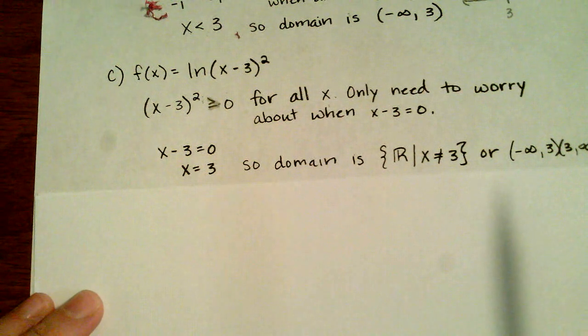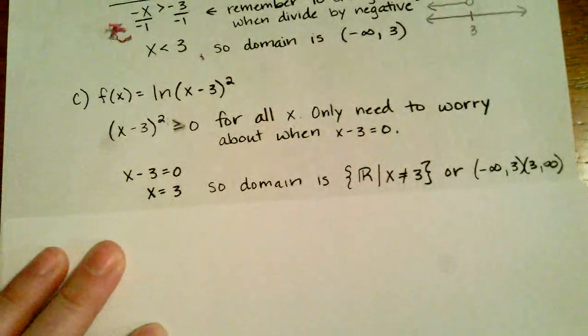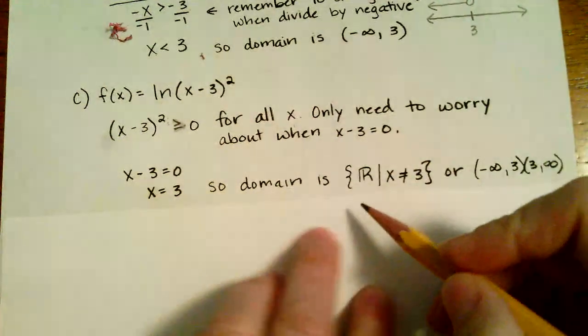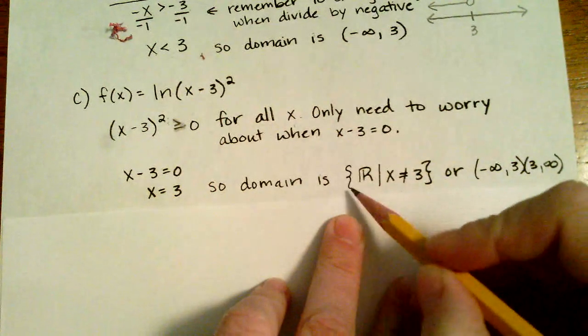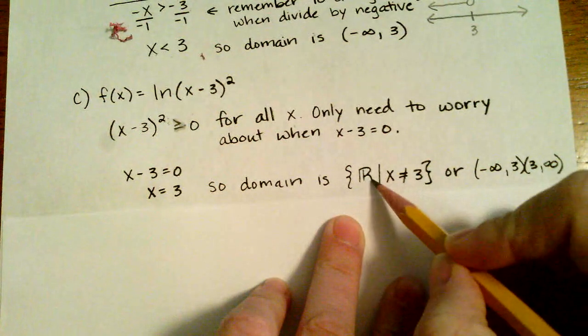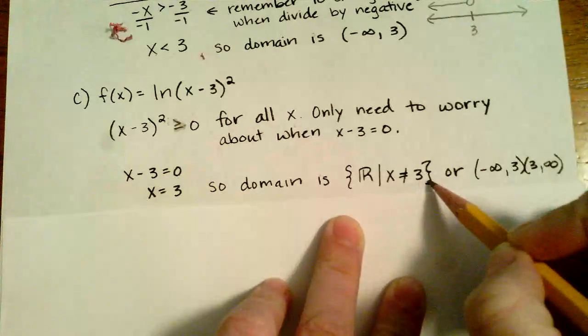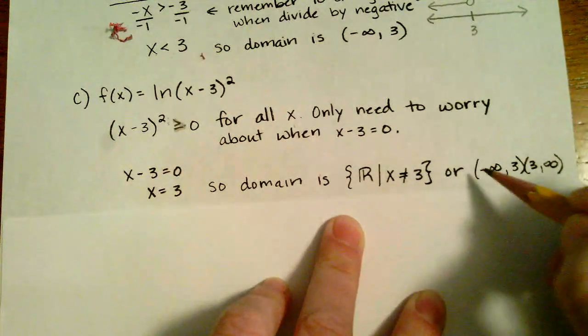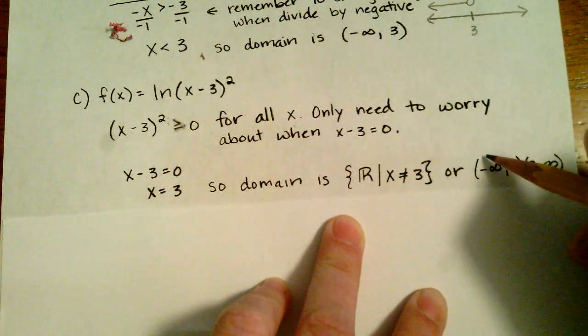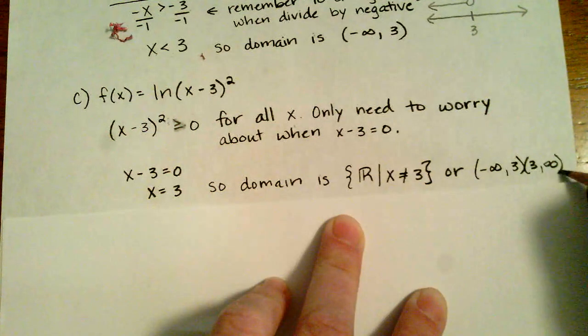3. So our domain is, I think we've done this notation before, the curly braces mean set, so it's a real number such that x is not 3. Okay, and the way that we do this in interval notation is we go from negative infinity to 3 and 3 to infinity.